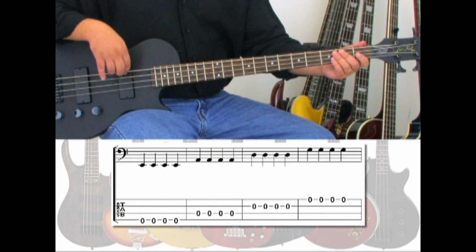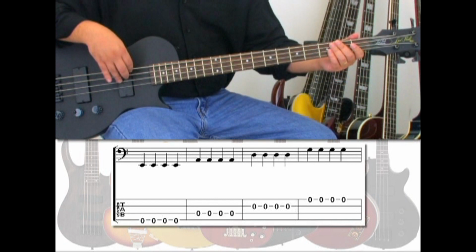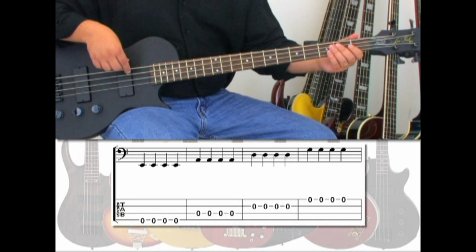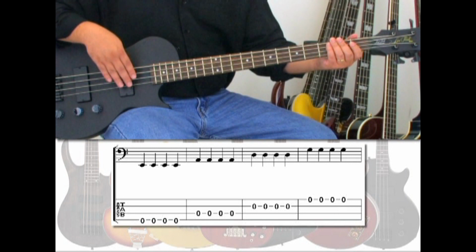To help us keep steady time, we are going to be using a metronome set at a very slow 40 beats per minute. There are 4 beats per measure. A quarter note receives 1 beat. The count is 1, 2, 3, 4, 1, 2, 3, 4. The first time through, we'll play this by picking with our fingers.